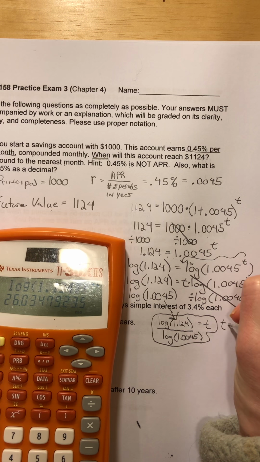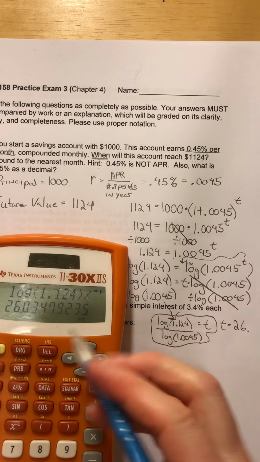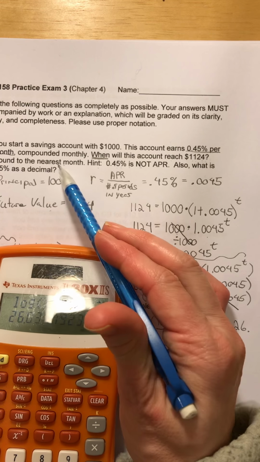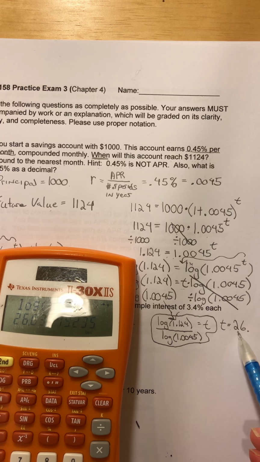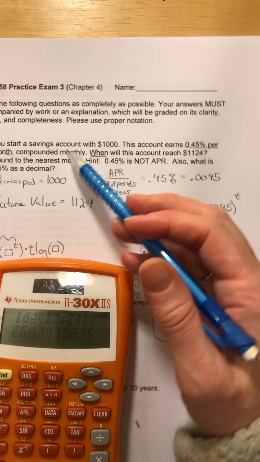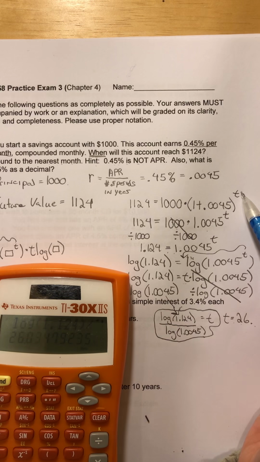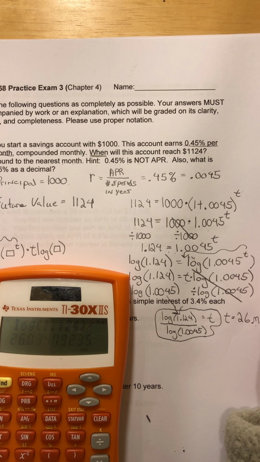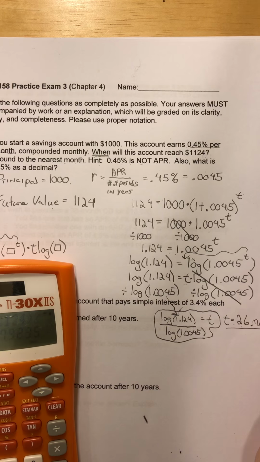T equals about 26 point, I don't know, 03-ish? What are we supposed to round to? Round to the nearest month. T is approximately 26. And look, because we are compounding monthly, T is the number of months. So I'm going to just say 26 months. And there we have it.